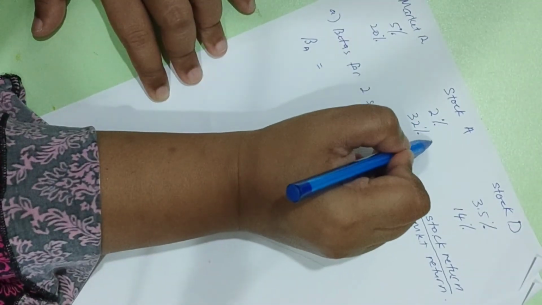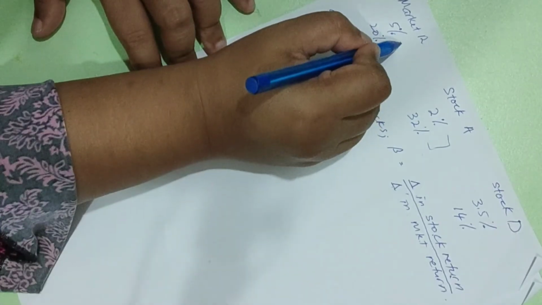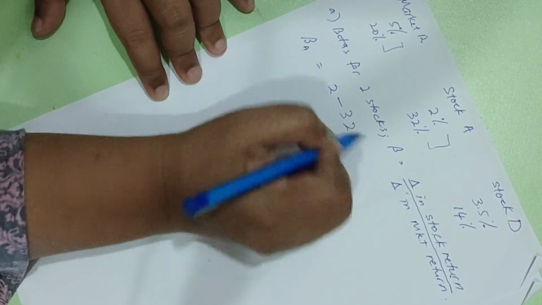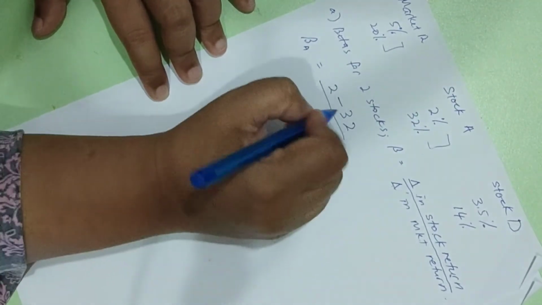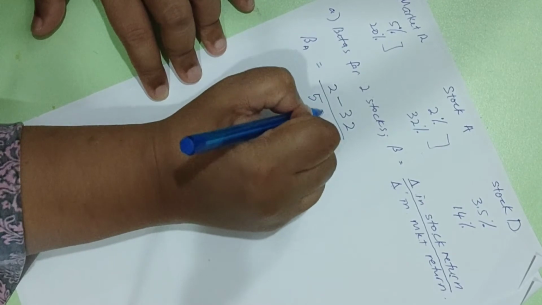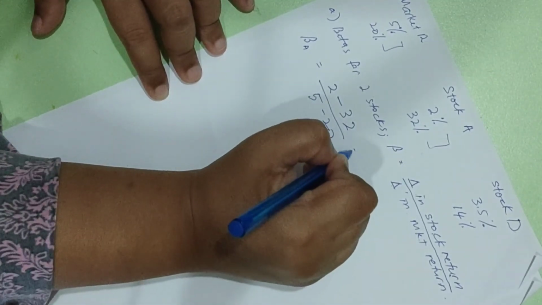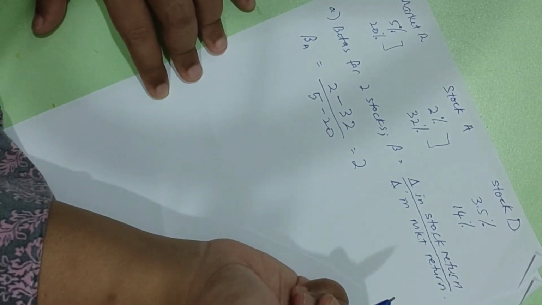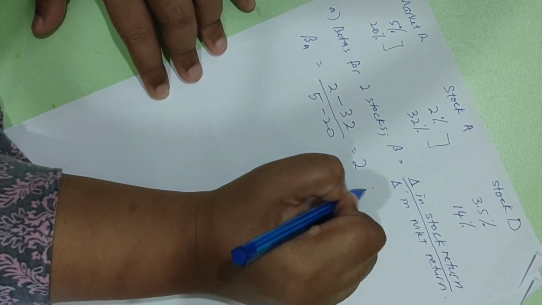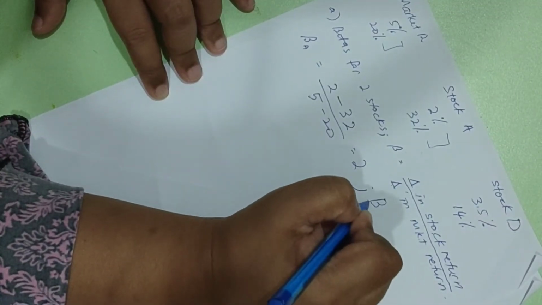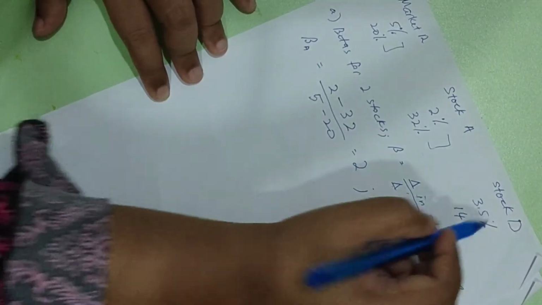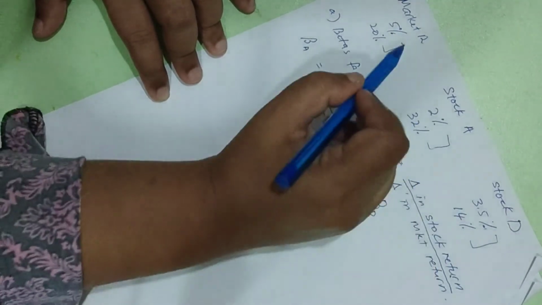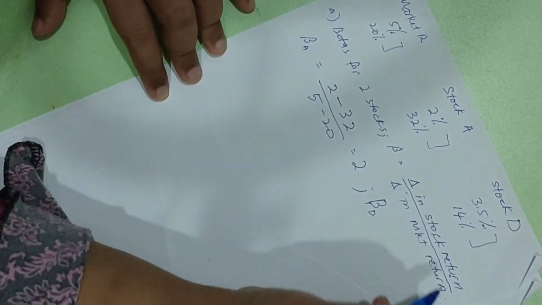Now for beta A, it is basically this one divided by this one. So it is 2 minus 32, divided by 5 minus 20, and here you will get beta for stock A is 2. What about beta for stock D? Here it is the difference between these stocks divided by the difference between market return.